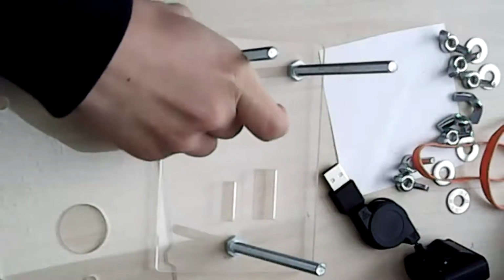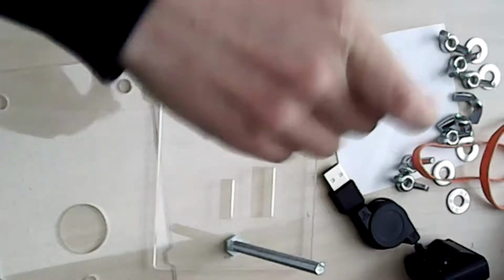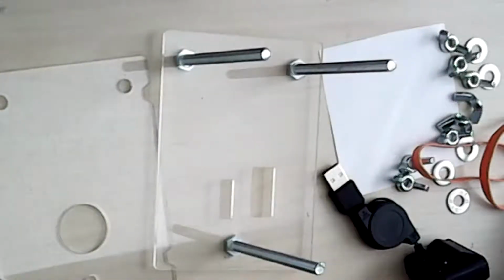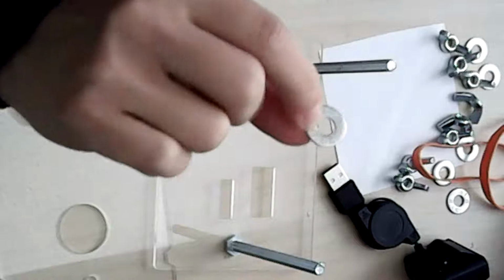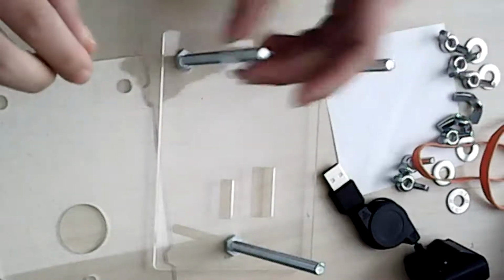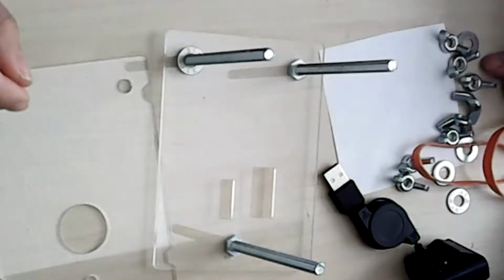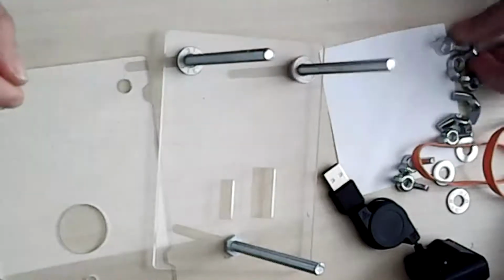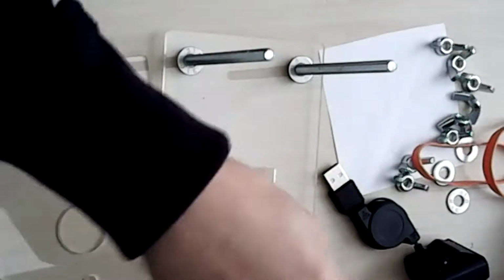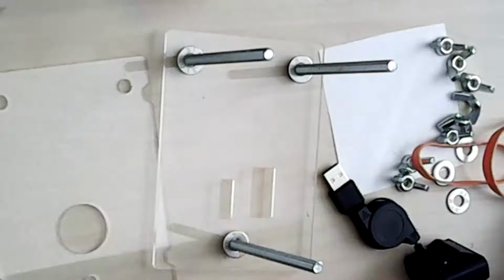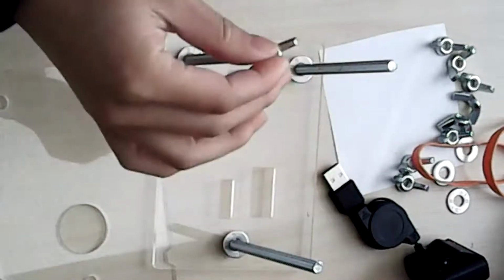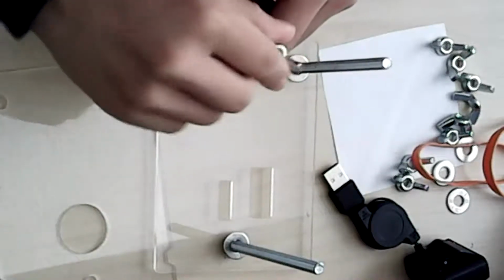And make sure that it's right side up and not upside down. The right side up has some numbers. I don't know what the numbers mean, but it just means that you should put it right side up with the numbers facing up top. And then all you do is screw the wing nuts onto the long bolts.